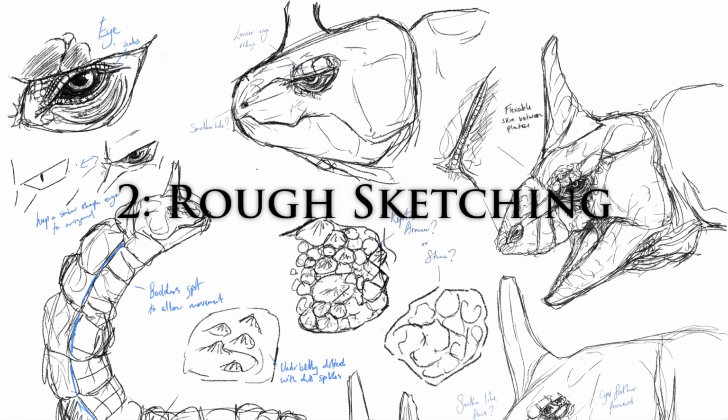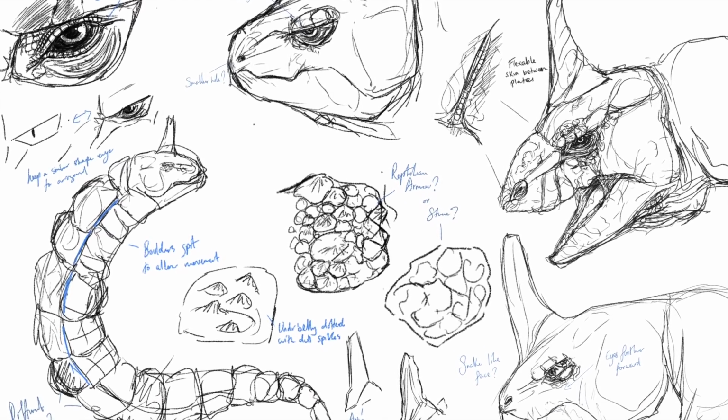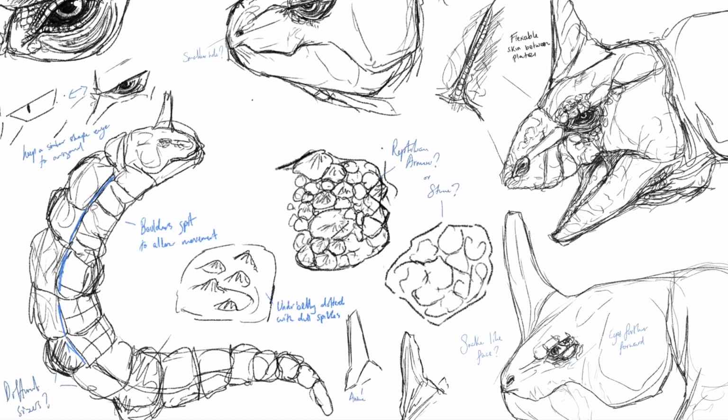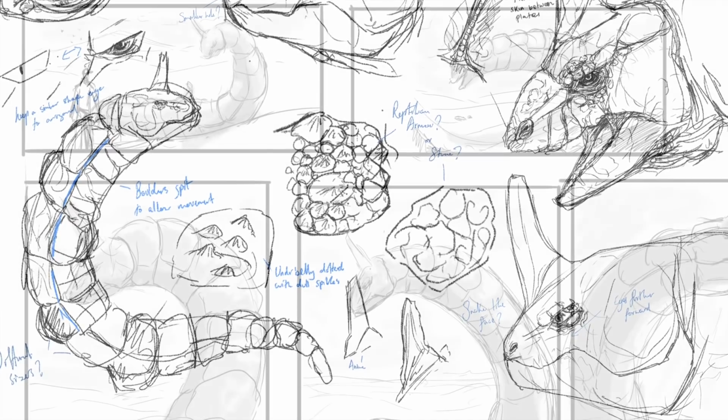Step 2. Sketching. Next, I rough out my ideas, trying different looks, shapes and textures. I always try to figure out how the creature moves and functions as a living animal, as it really helps sell it in the final image.